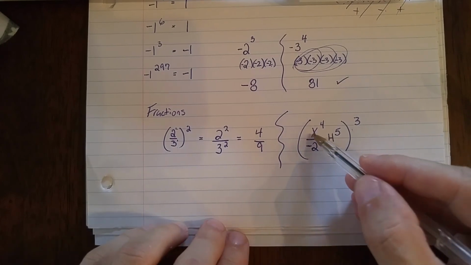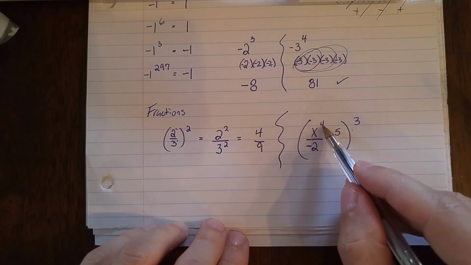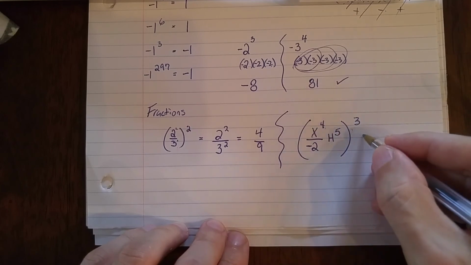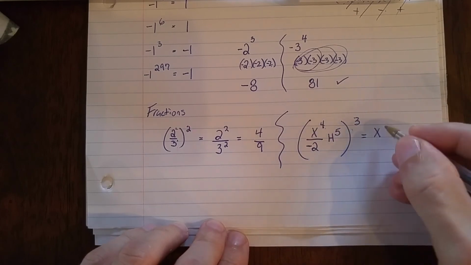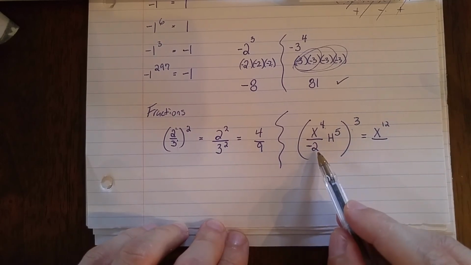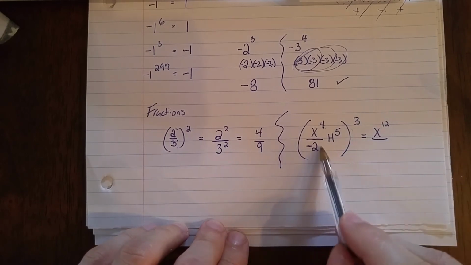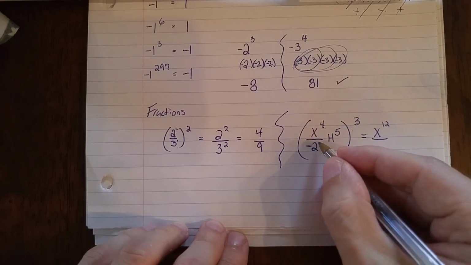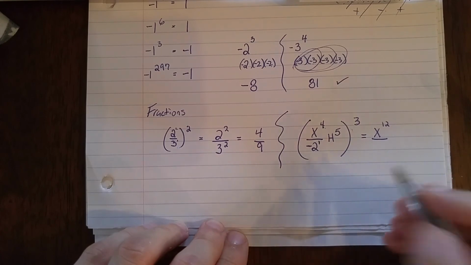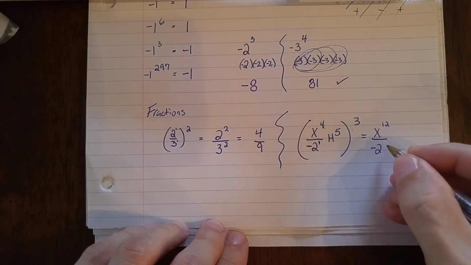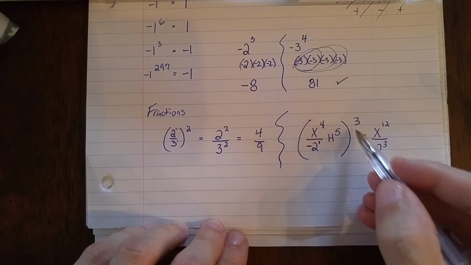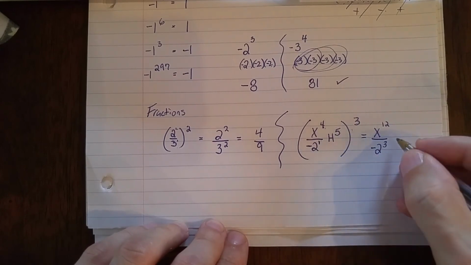So first, let's take a look at the numerator here. What do I do with this 4 and 3? I multiply them. 4 times 3 is 12. So this is going to be x to the 12th power for this fraction here. Now, for the denominator, if there's no exponent, I put a 1. 1 times 3 is 3. So now I have negative 2 to the 3rd power. And then right here, for h to the 5th, 3 times 5, 15.